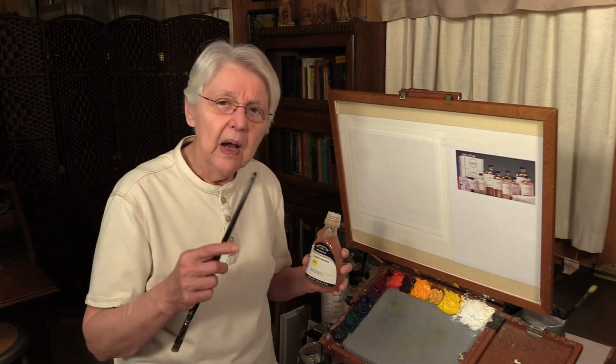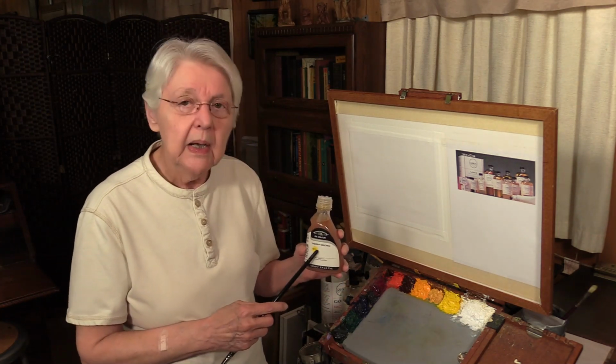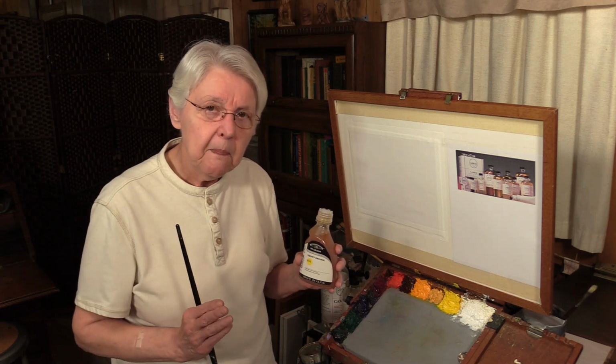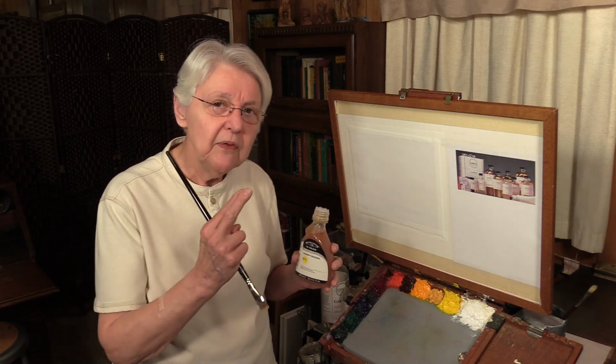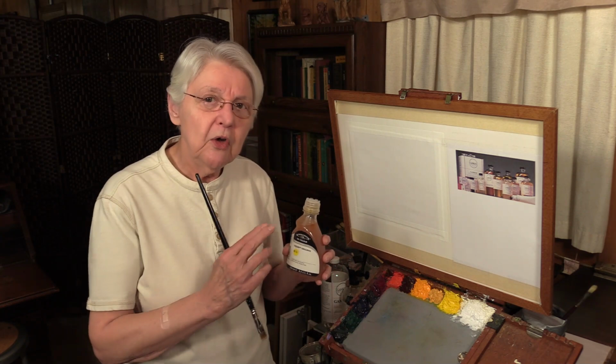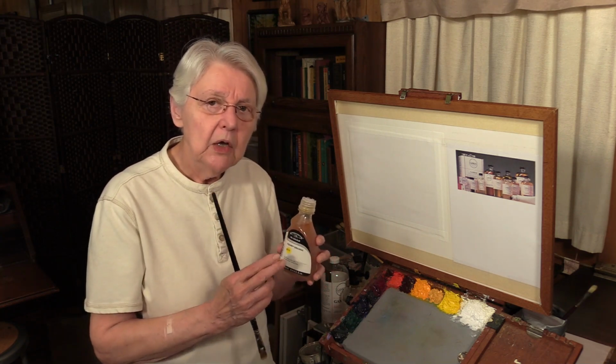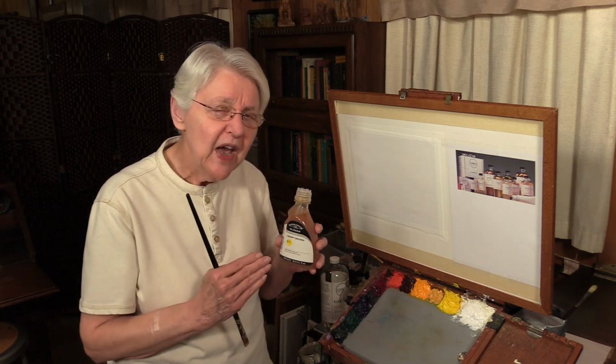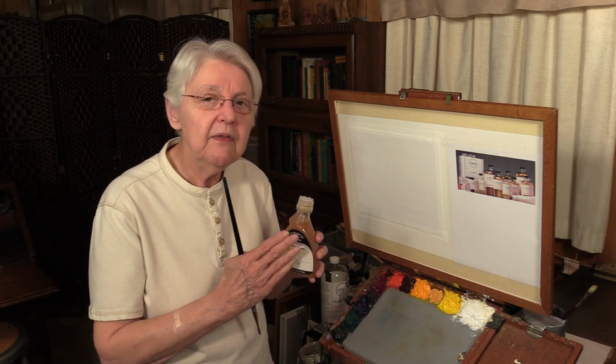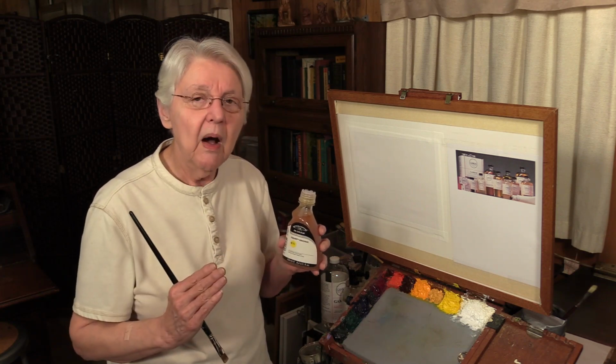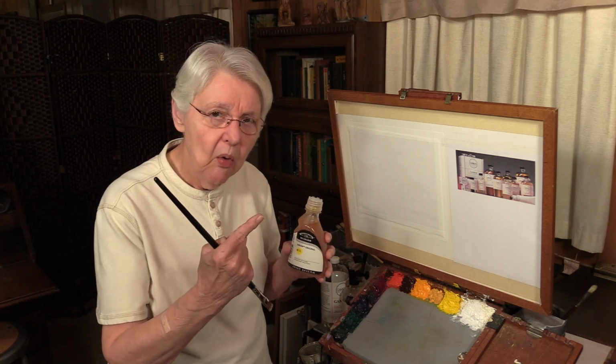So if it has an alkyd in it, it's going to dry very fast. Well, an alkyd would not be the same as an oil. So if it has alkyd in it, you want to be careful that the faster drying is underneath a slower drying paint that has more oil in it.